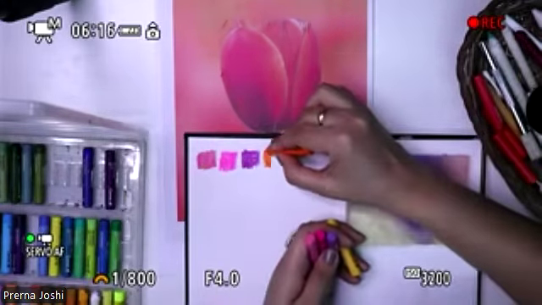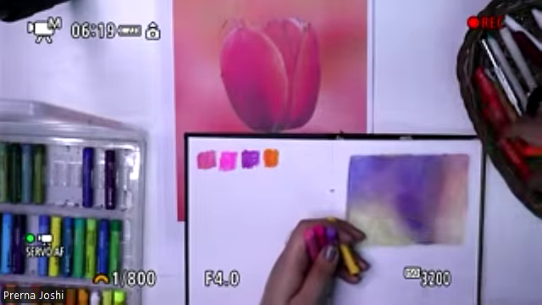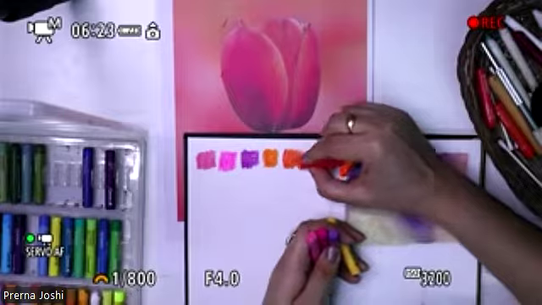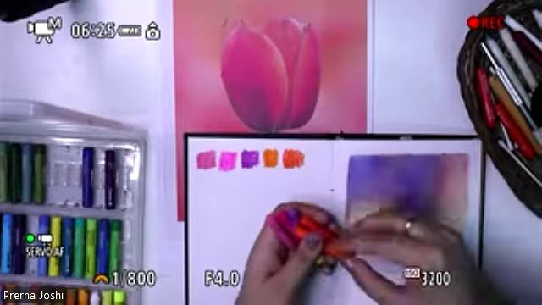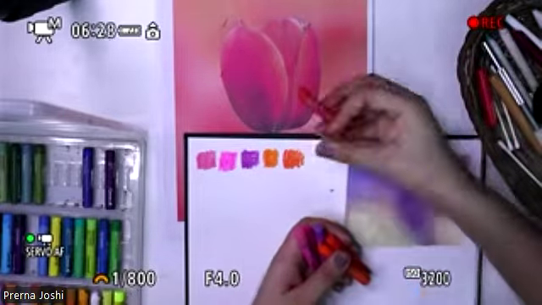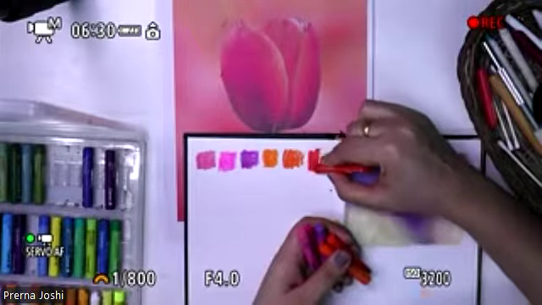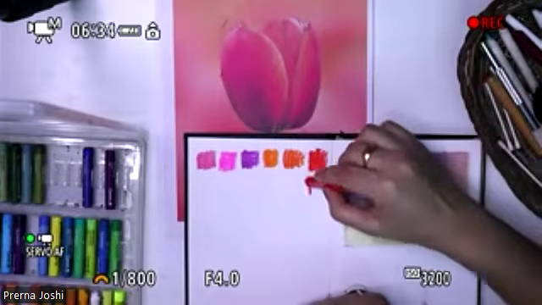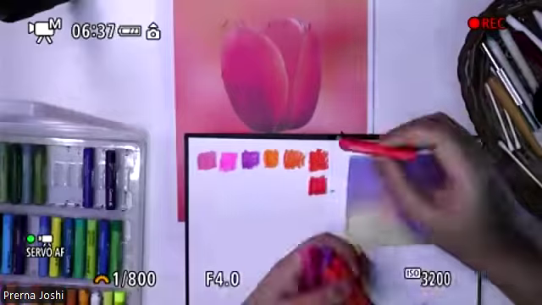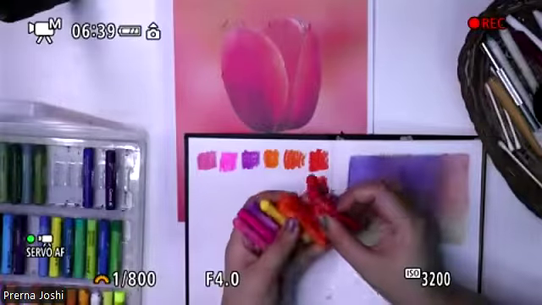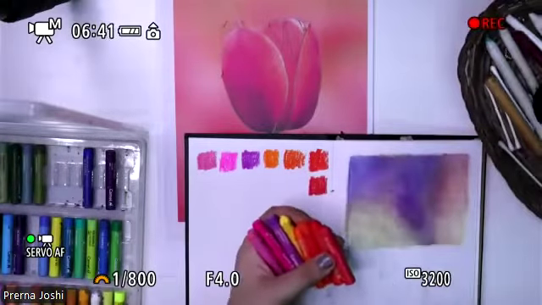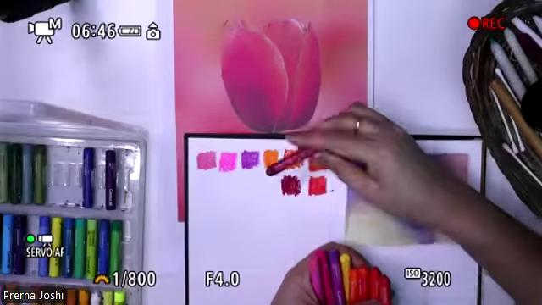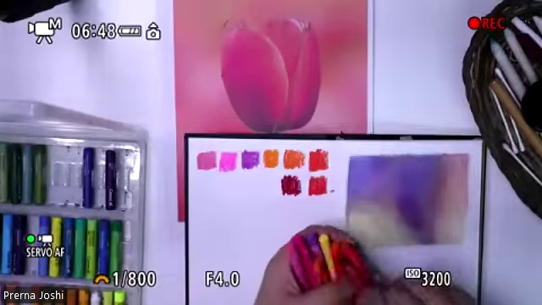Then I have orange, then another orange. This is red, another red. When I've done all of them, I'm going to select a few colors. This is maroon.